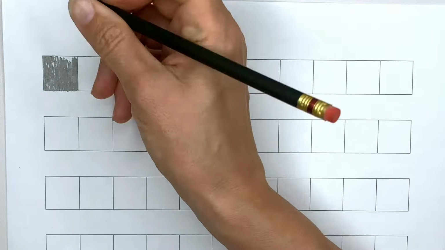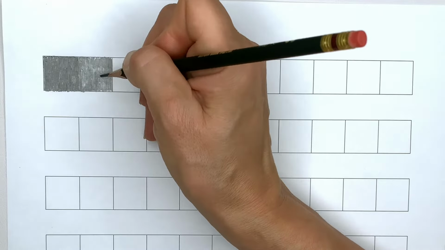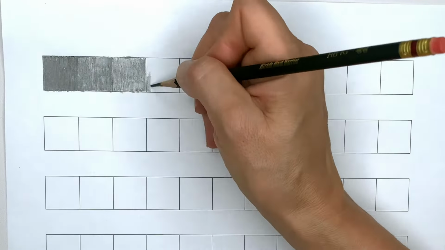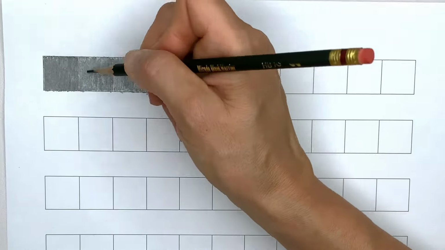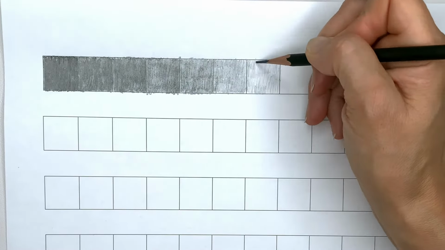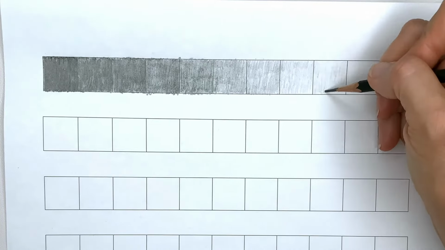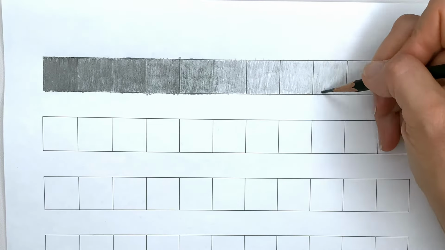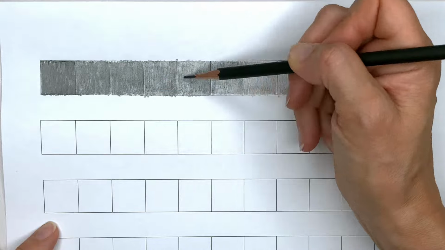If you start with the darkest value of the scale, each next section should be lighter than the previous. You can control it by pressure and stroke density. If you need to adjust the tone, it's easier to darken it. Just add more shading. Leave your last section blank for white value.